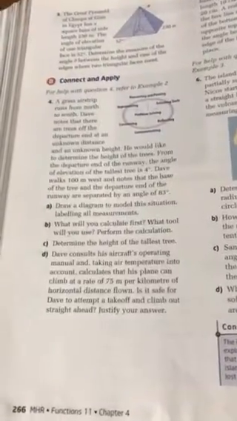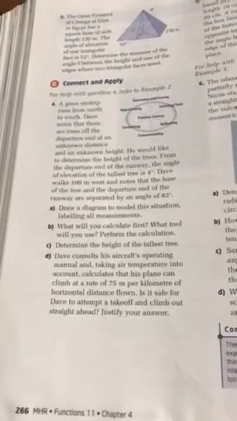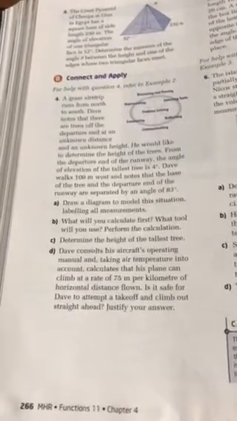Page 266. Now we're looking at question 4. Take a read through this, and I want you to try and set up the diagram on your own based on that information. So pause the video and try it all on your own, and then use my video or my solution in bits and pieces.